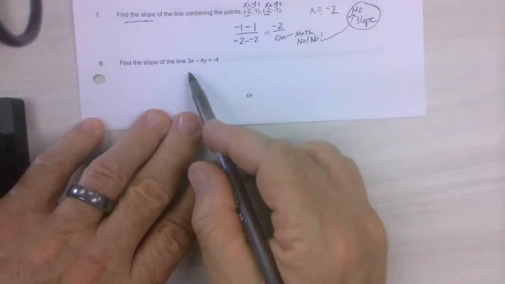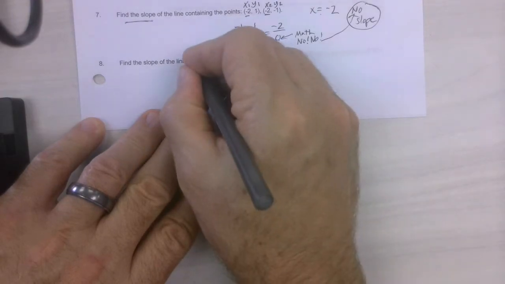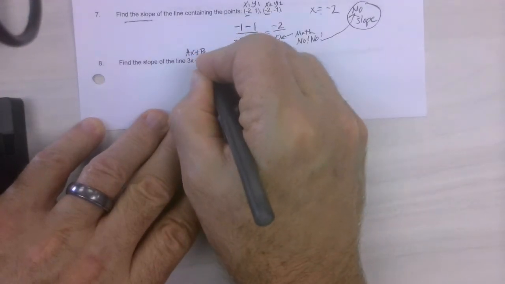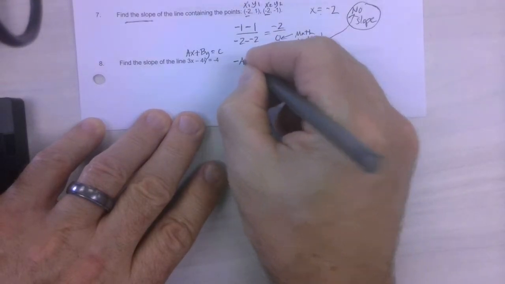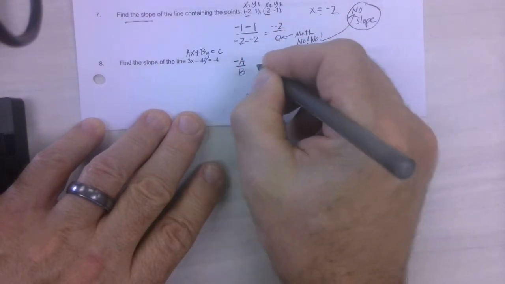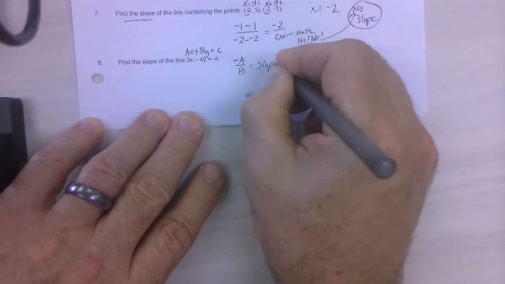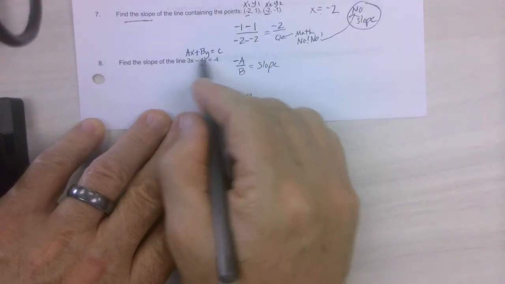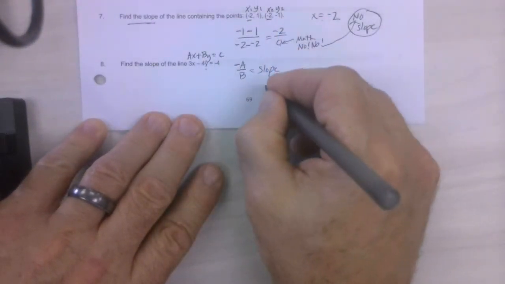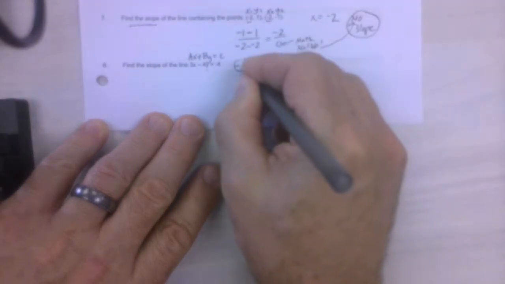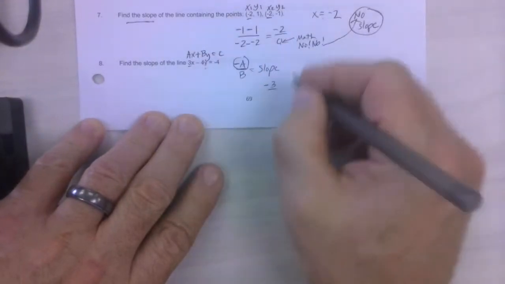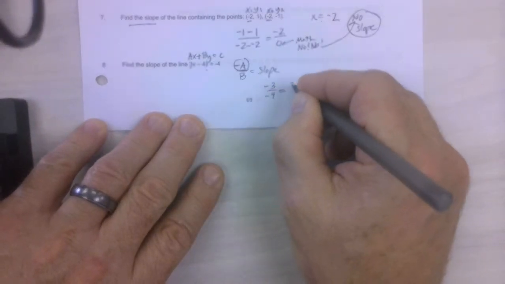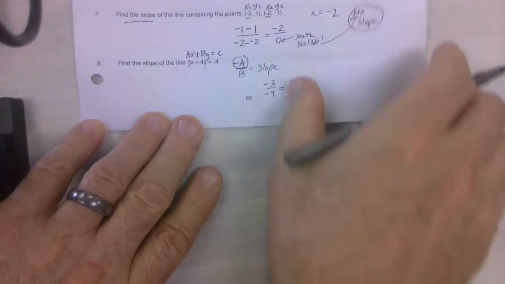This one says find the slope of this line. Now notice this is in ax plus by equals c form. And we taught during class the formula negative a over b equals slope. If you notice your equation's in this form, that basically says take the opposite of whatever a is, which is 3, put it over b, which is negative 4, and then I'd get 3/4.